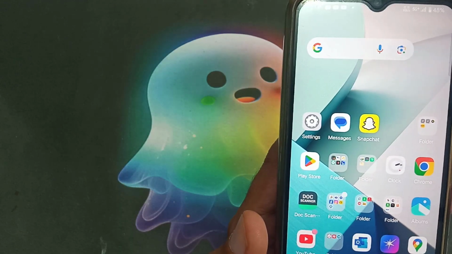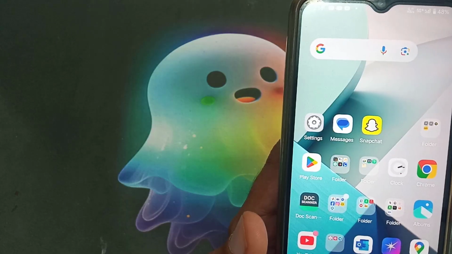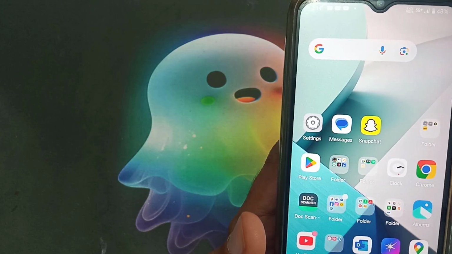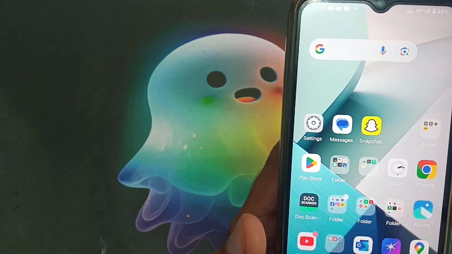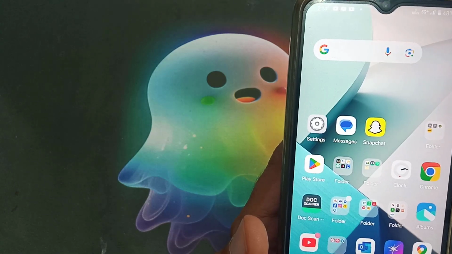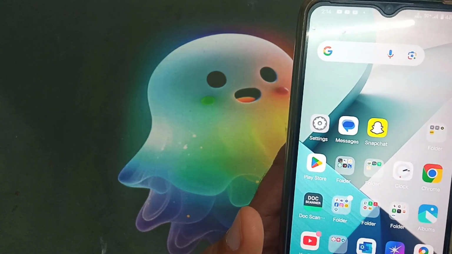Guys, if your add and accept friends is not working in your Snapchat and you are seeing the error "something went wrong," then I will show you how to fix this issue.